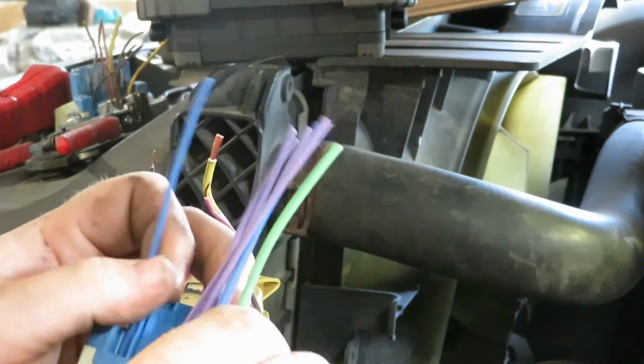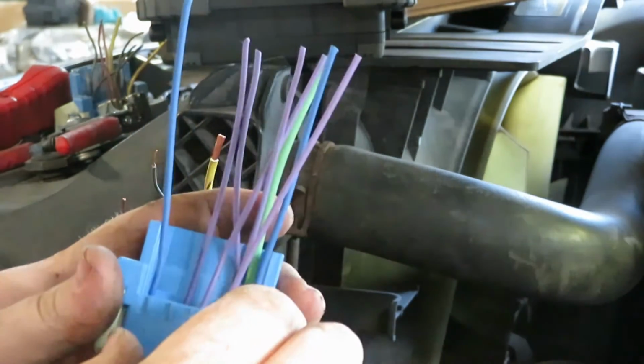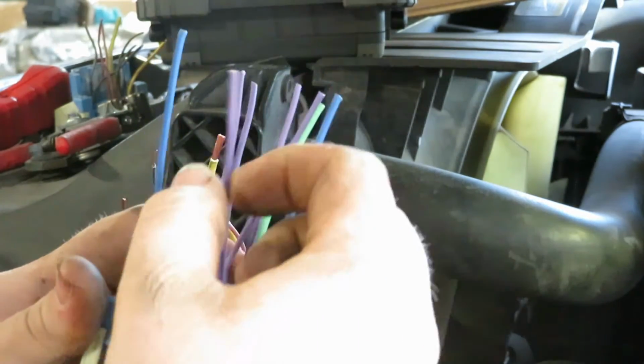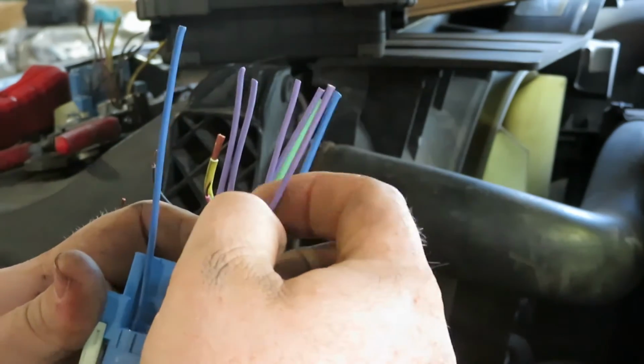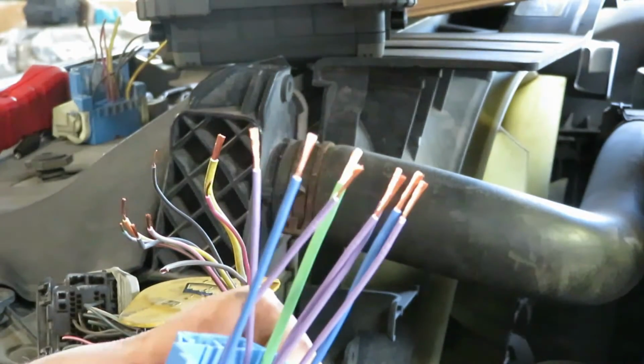I cut these ends a little bit longer than the ones on the factory plug that I cut off, just to give me a little extra room to work with. And so I can put the shrink tube down further on the wire so it doesn't heat up as much when I solder it. So yeah, these ones here are all done.